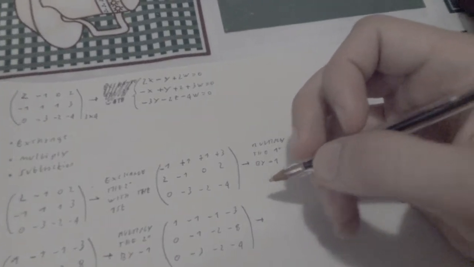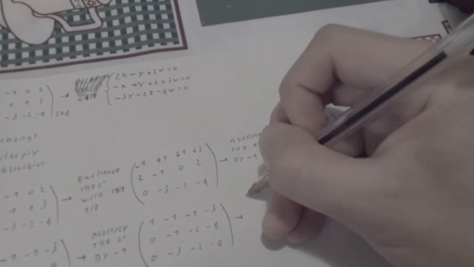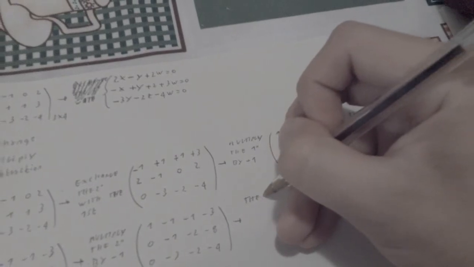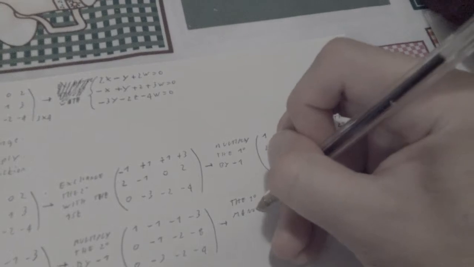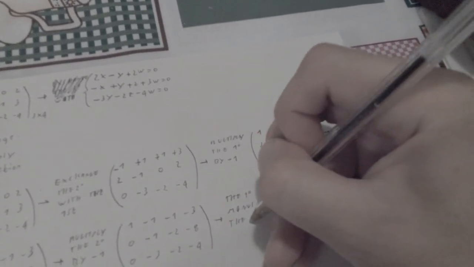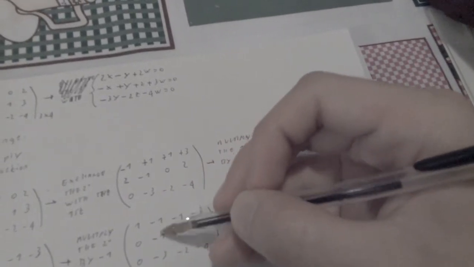So right now I'm just going to simplify this a little bit more. I can do the first one minus the second one. First one minus the second one, I'm just going to get the 0 here. I just like the fact that I was going to get the 0.